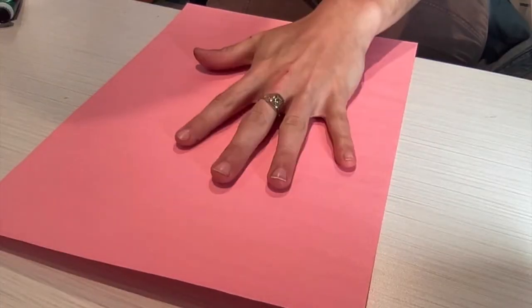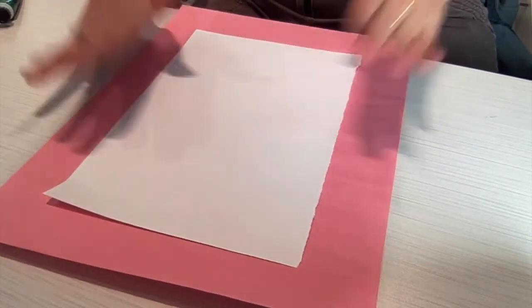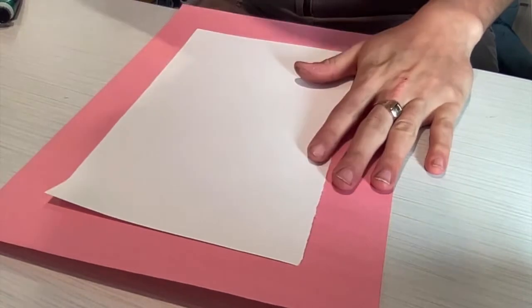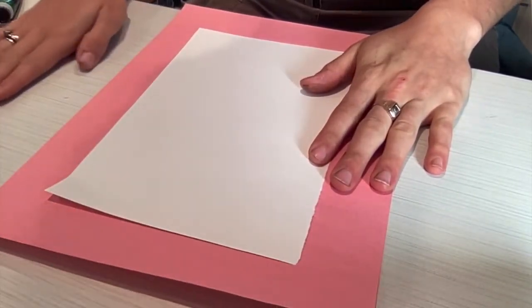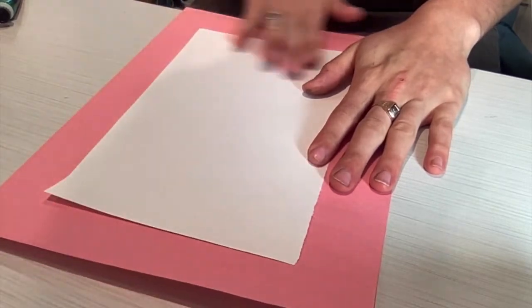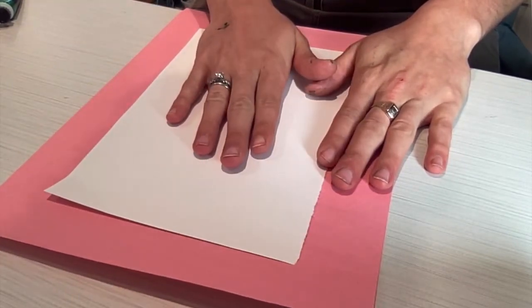All right, so I'm starting with one piece of construction paper just so that I can put my half sheet of white paper on top because I'm going to be painting the entire sheet of paper. So instead of getting paint on the tabletop, I'm going to try to just keep it within the borders of the pink piece of paper.